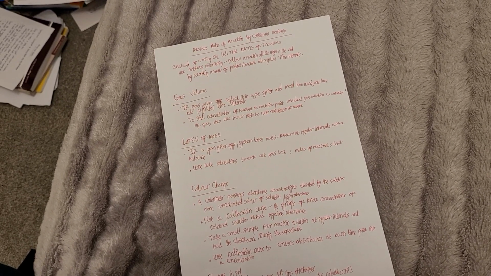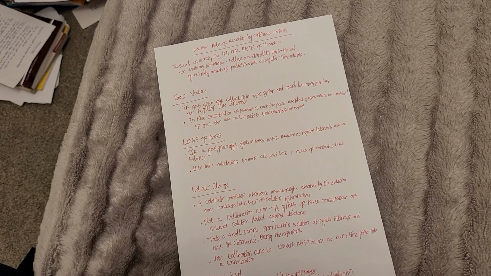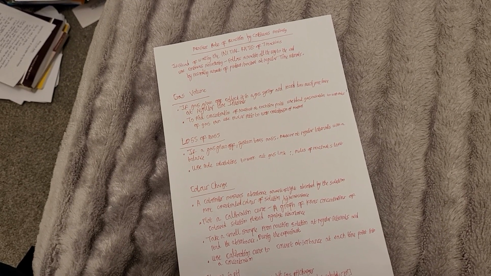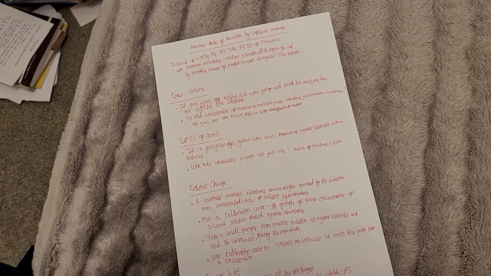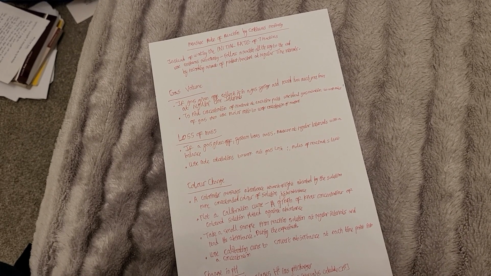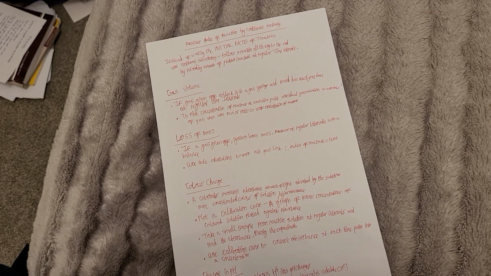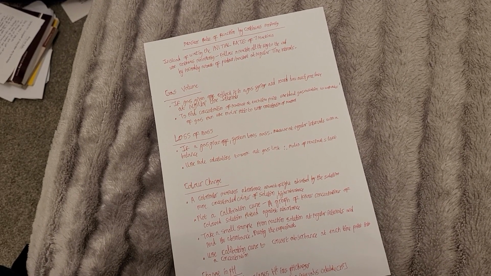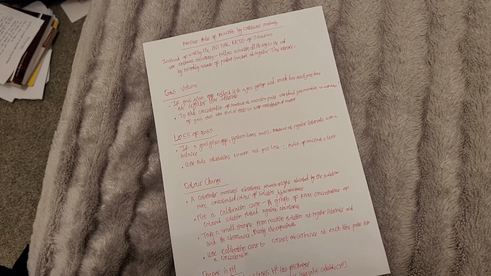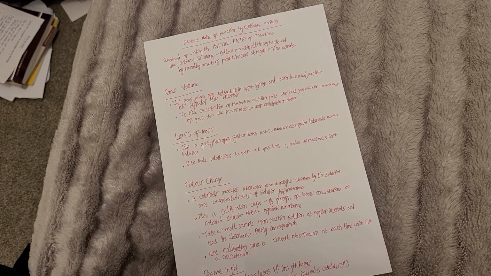Color change. A colorimeter measures the absorbance, the amount of light absorbed by the solution. If it's a more concentrated colored solution, the higher the absorbance. What we want to do is plot a calibration curve, a graph of known concentrations of colored solution plotted against absorbance. Take a small sample from your reaction solution at regular intervals and read the absorbance. During the experiment, use the calibration curve to convert absorbance at each time point into a concentration.